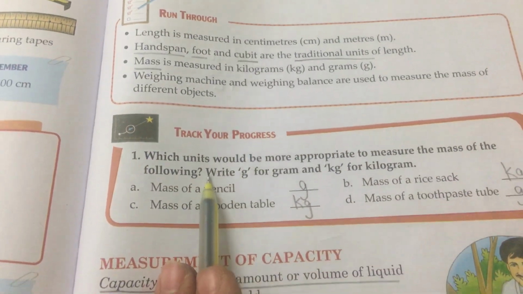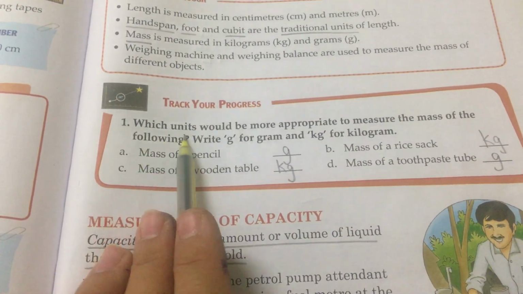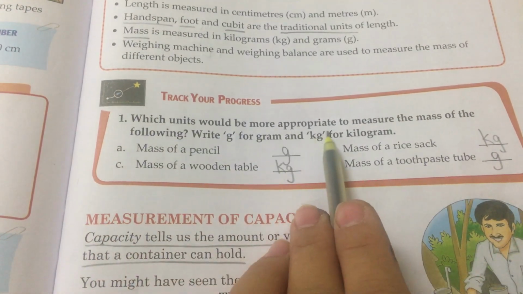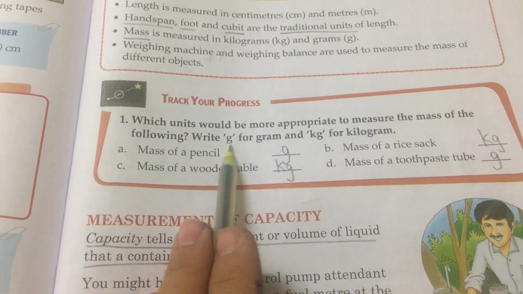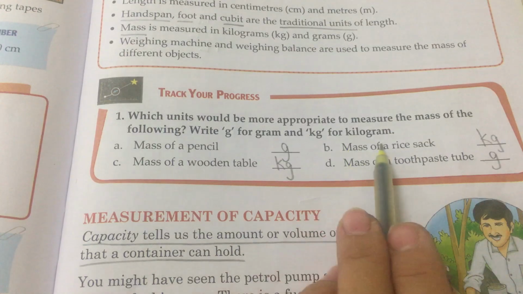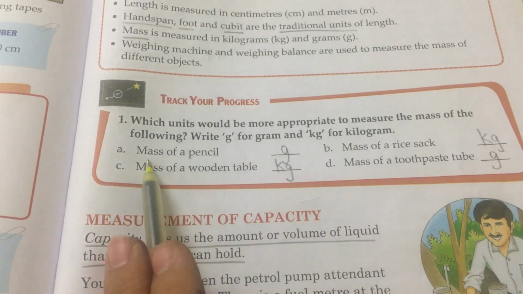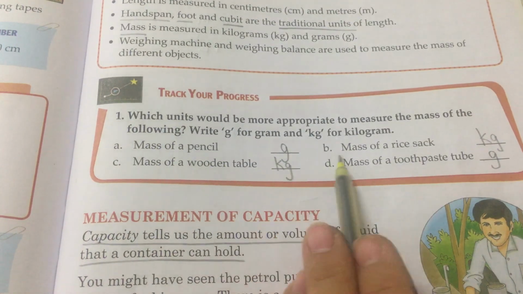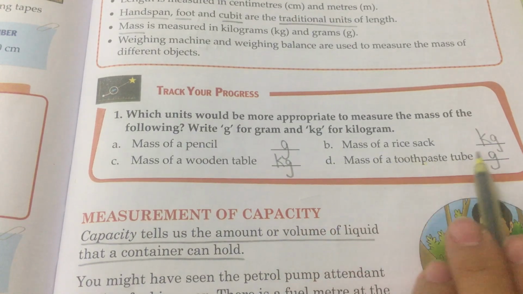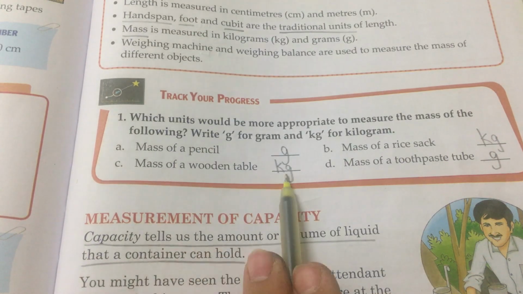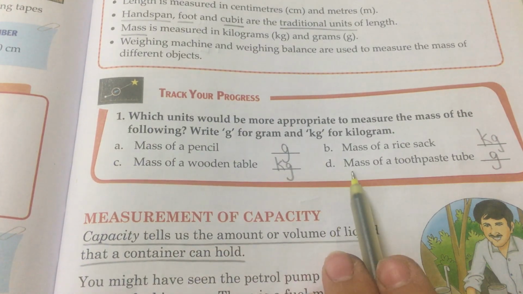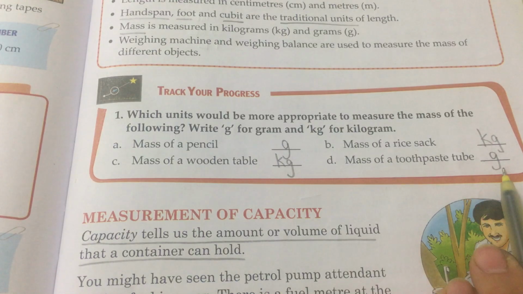Now, track your progress. Which units would be more appropriate to measure the mass of the following? Write g for gram and kg for kilogram. A. Mass of a pencil, gram. B. Mass of a rice sack, kilogram. C. Mass of a wooden table, kilogram. And the last one, mass of a toothpaste tube is gram.